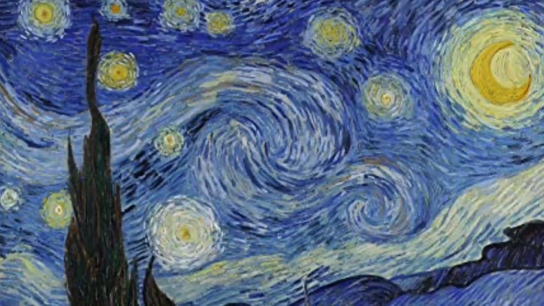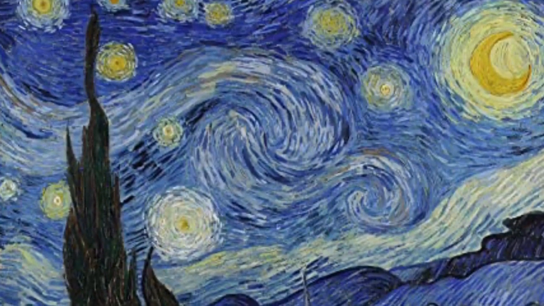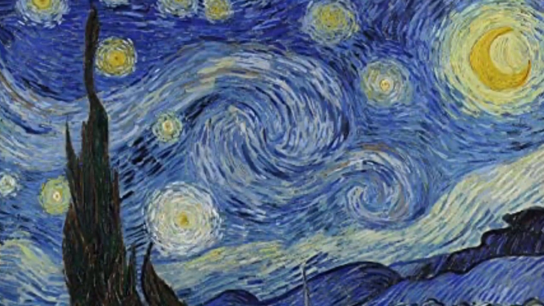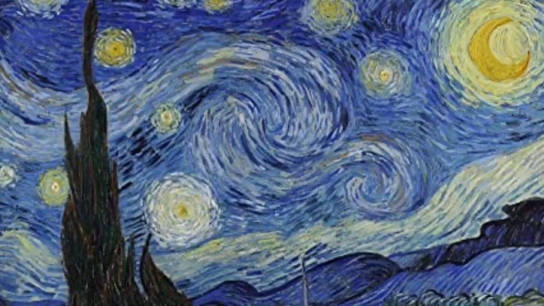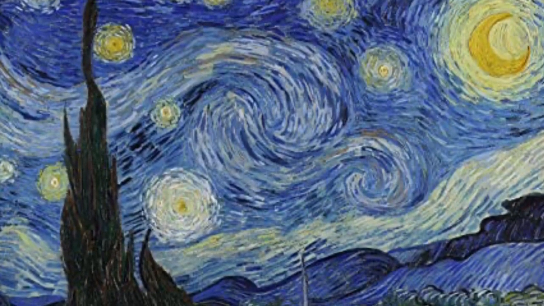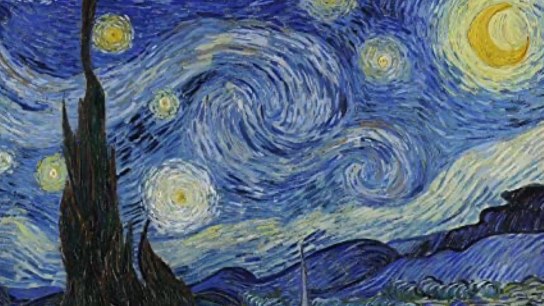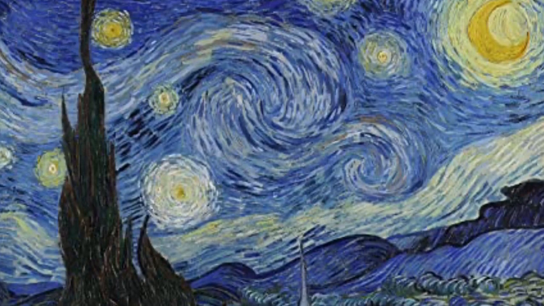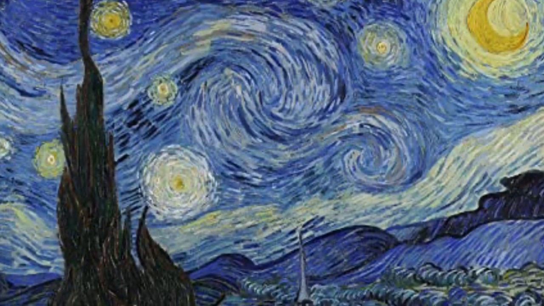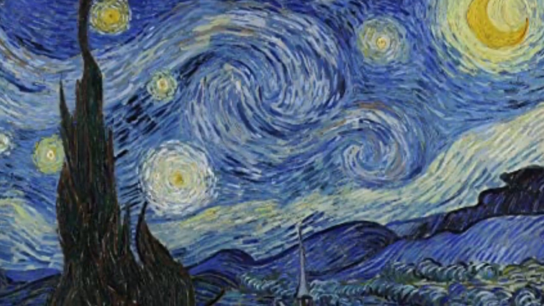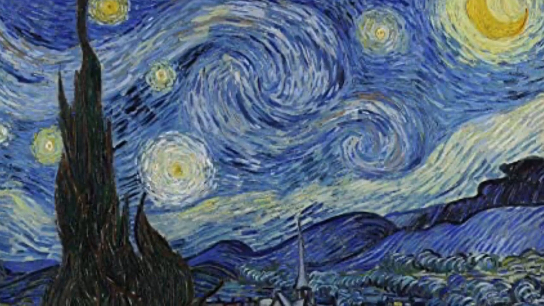Okay, so let's take a look at this landscape by my favorite artist, Vincent van Gogh. And this particular work is called Starry Night. So go ahead and tell me what kind of landscape elements you see in the background. Great. Yeah, we see the moon. It's nighttime. We see some stars, some swirly looking clouds, and some mountains also in the background.